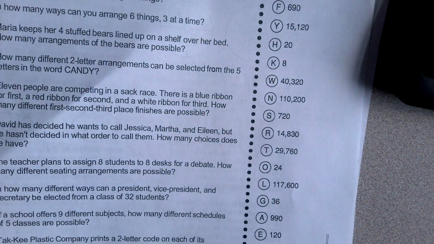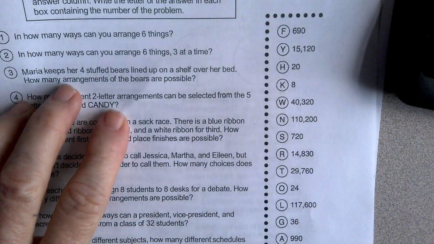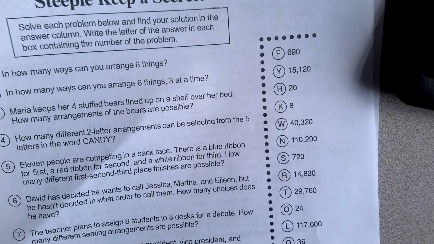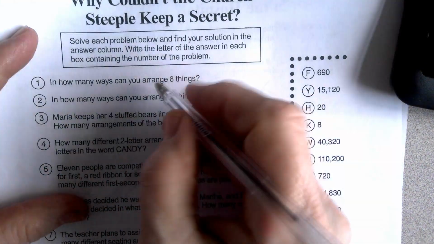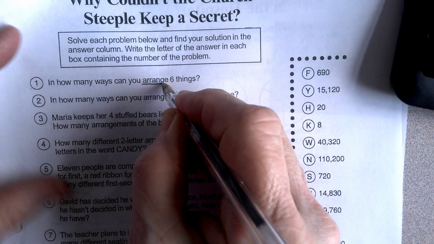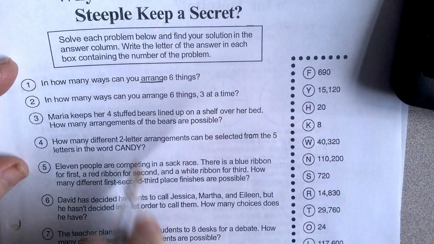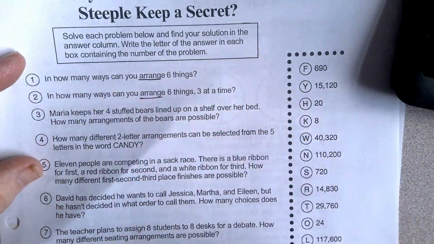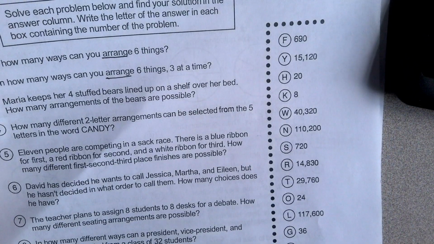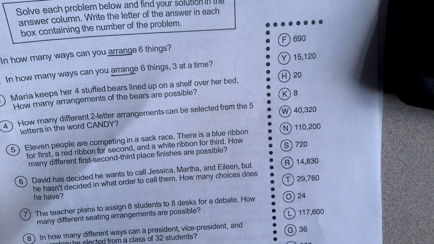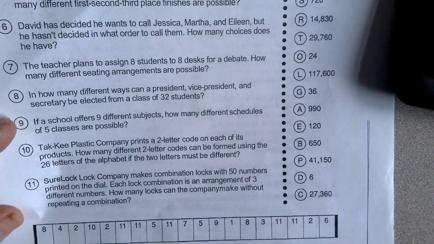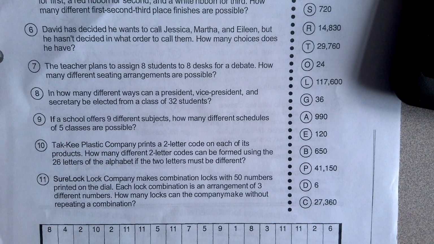Then we're going to go to this one. Okay, listen carefully. This one is going to be so easy. In how many different ways can you arrange? This is an order. In how many ways can you arrange 6? It's an order, 3 things at a time. So I'm going to help you with maybe, not those 2 though. Let's go down to here. This is a hard one.